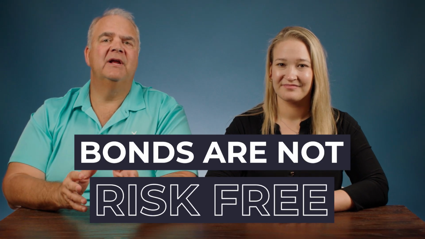Now, this could also be a little bit of an issue because bonds are relatively liquid. If it comes down to it and it's between selling your actual investments, stocks, real estate, or mutual funds, it may make more sense to sell your bond because it's the most liquid. But the point is this: you have to recognize the fact that bonds are not risk-free.